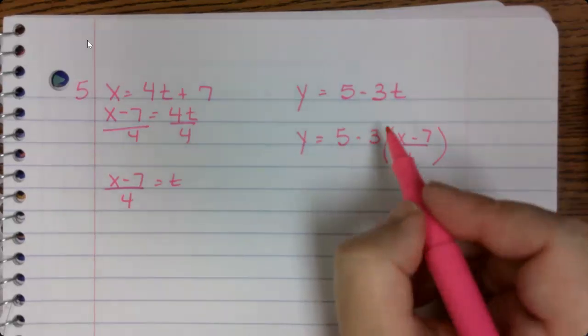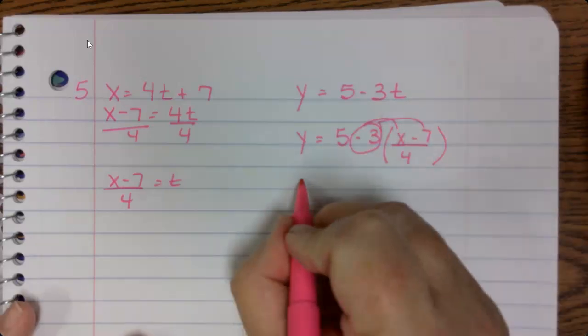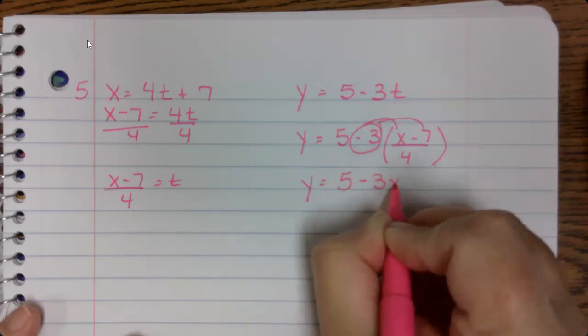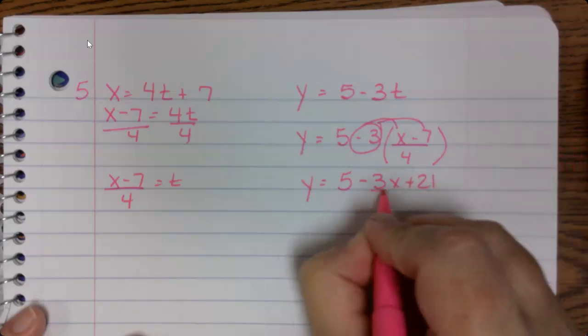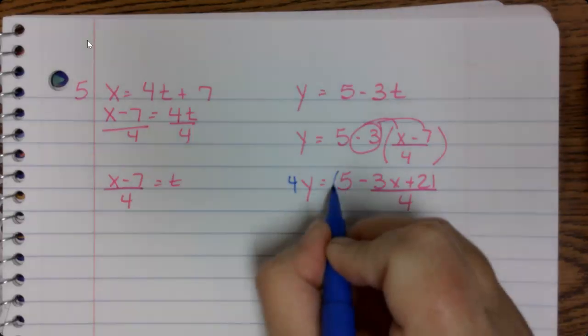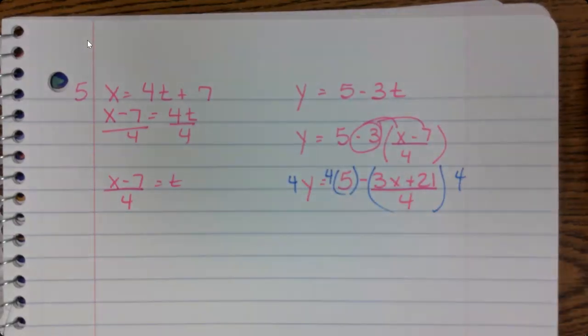Now this is where you want to be careful. This negative we want to distribute. So that would be minus 3x plus 21 over 4.